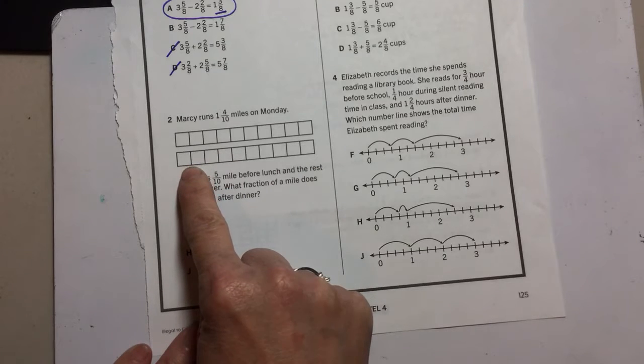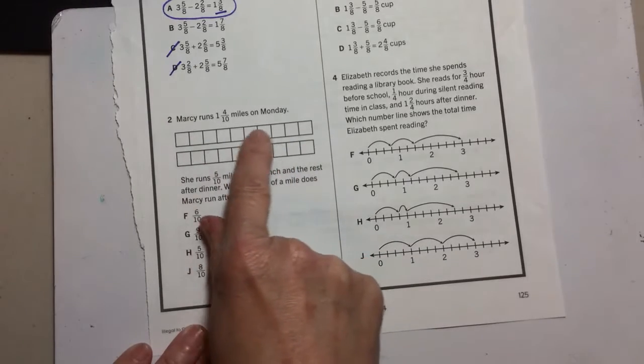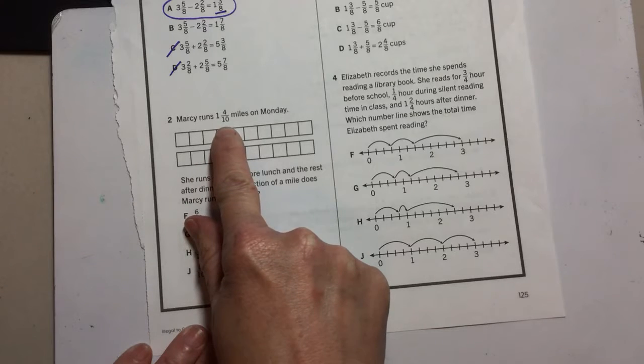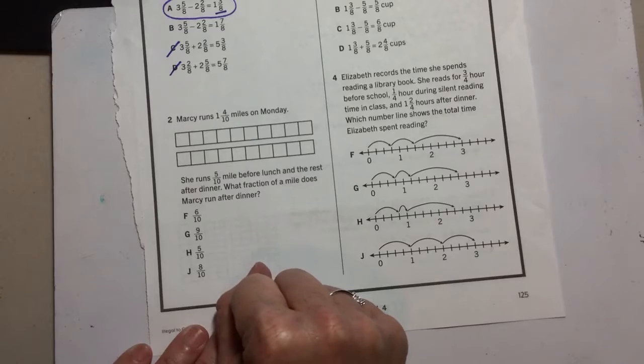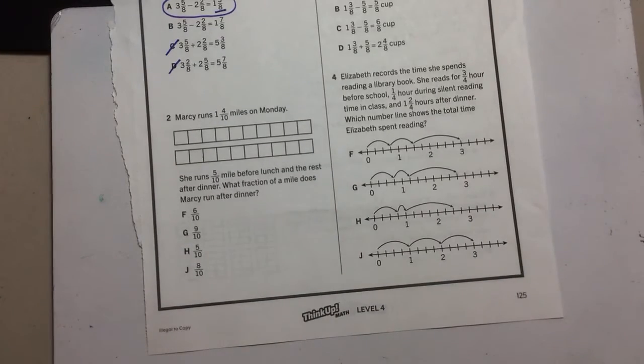Why don't you go ahead and pause it and use this to shade in what she ran total and figure out what she ran before lunch to see what she ran after lunch. Go ahead and pause. No, I'm just kidding.